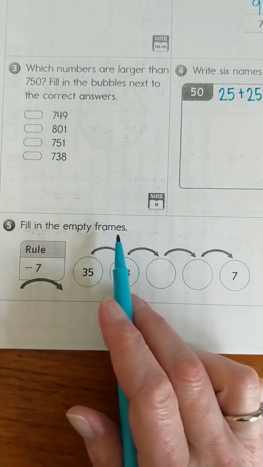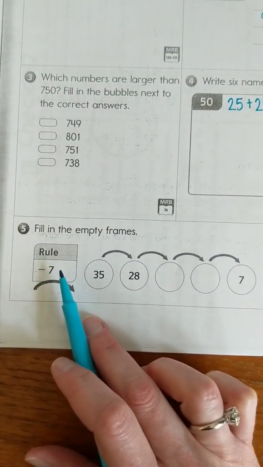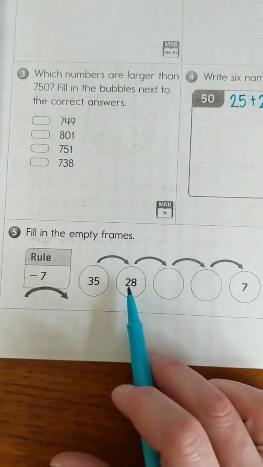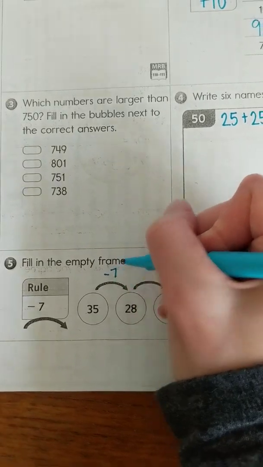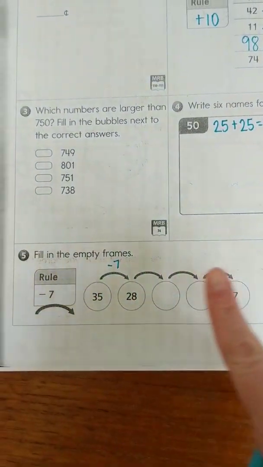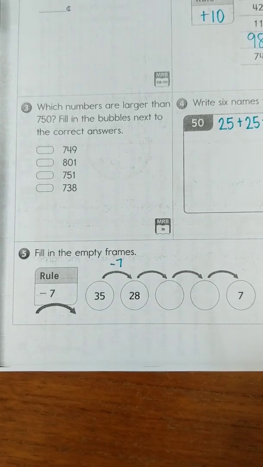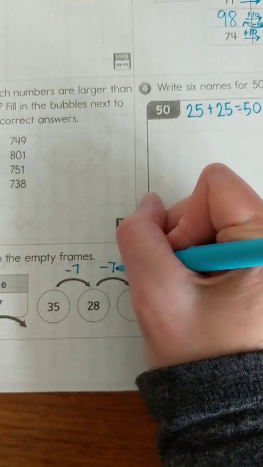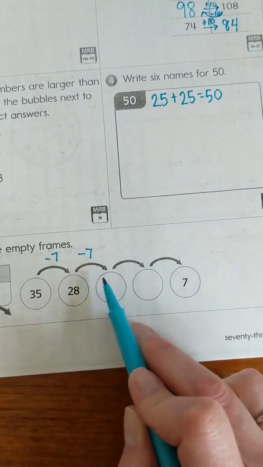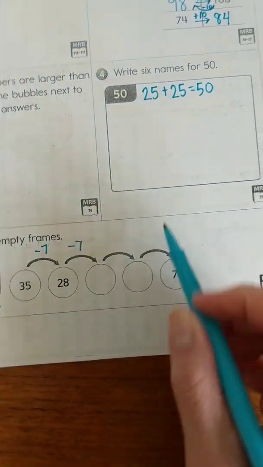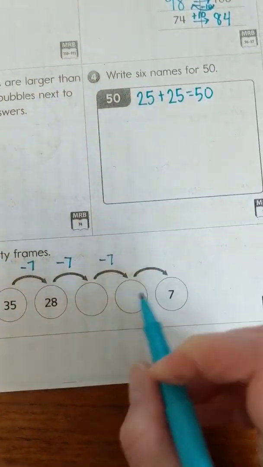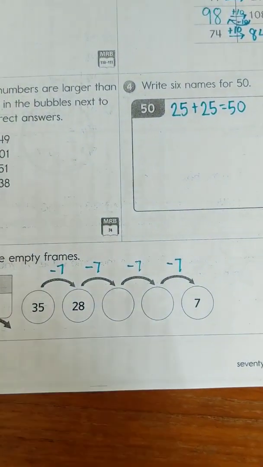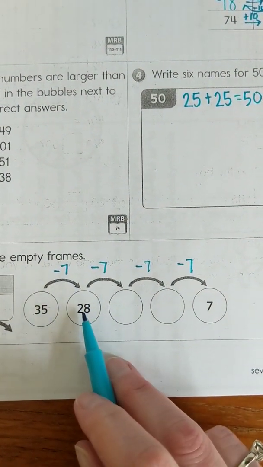Now, fill in the empty frames. Now here we know what the rule is, okay? We know that it's -7. So to get from 35 to 28, I need to subtract 7. Now I have to do the same thing every time I jump. So from here to figure out this number, I need to take away 7. Whatever this number is, to get to this number, I'm going to need to take away 7. And then from this number to this number, I'm going to need to take away 7. So if I'm at 35 and I take away 7, it gives me 28.